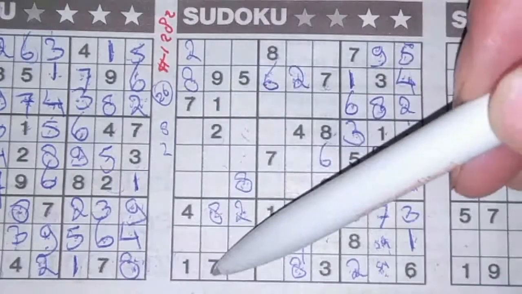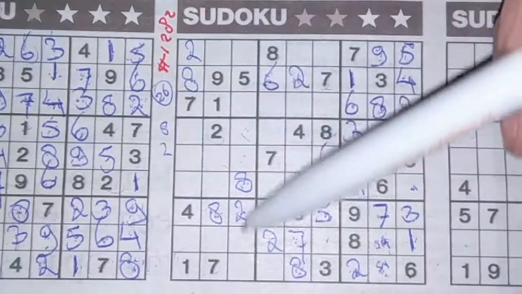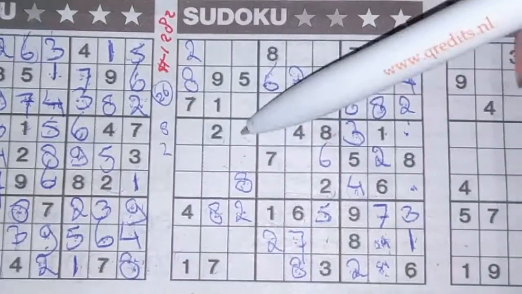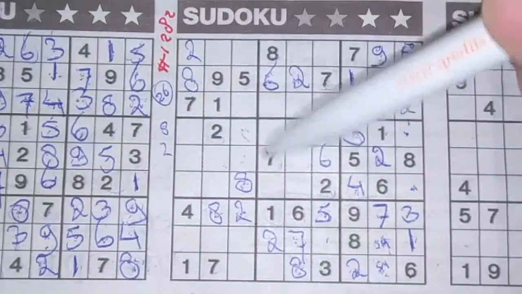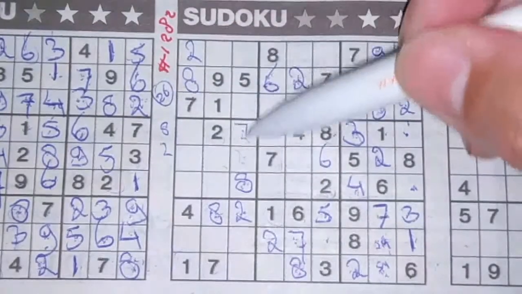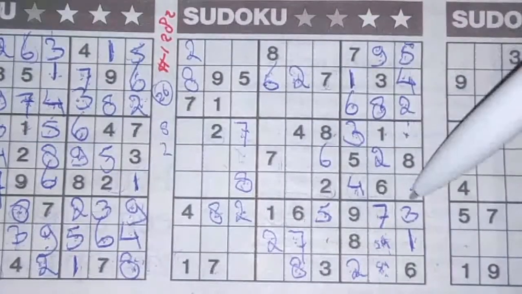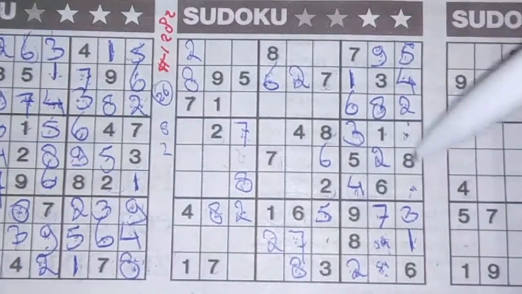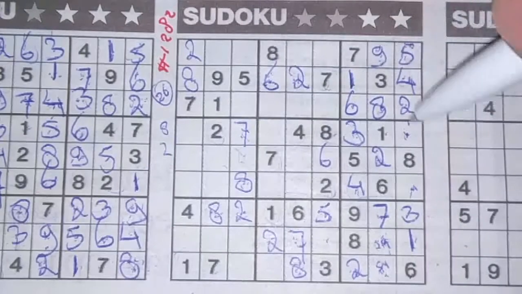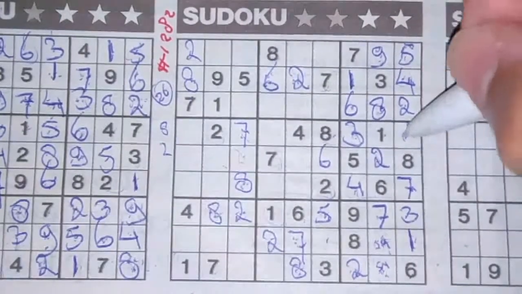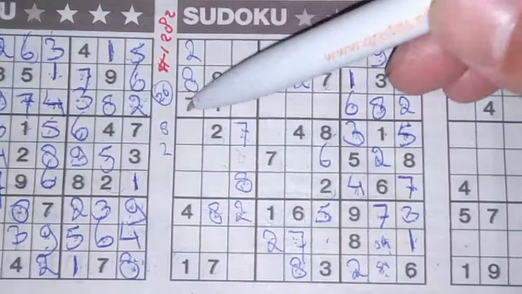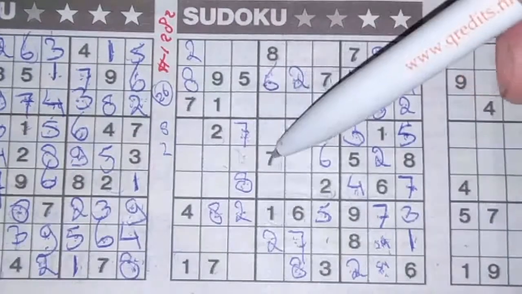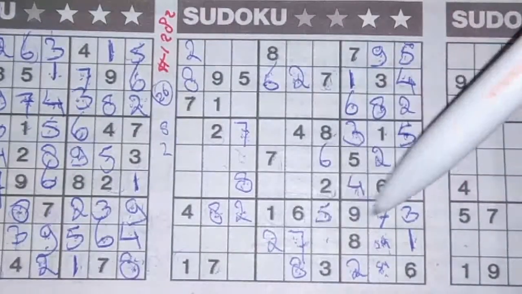7 in this column, 7 in the second column. So in the third column, the only 2 places for the 7 should be here. Or there we see here 7, no 7 there. 7 should be here. 2 numbers left in this big square for the numbers 7 and 5. Now we have a 7 here, so no 7 there. 7 should be here, and a 5 goes there. And all the 7s are used, I can see.